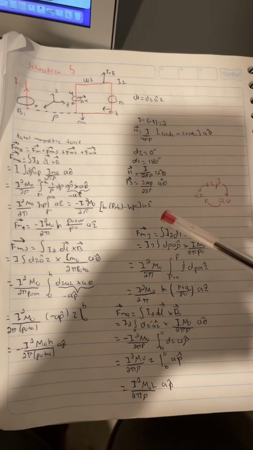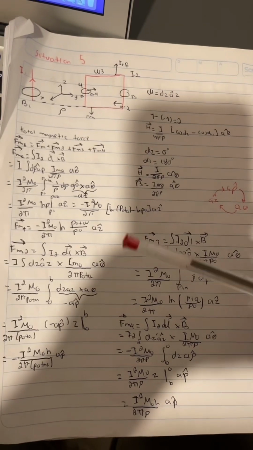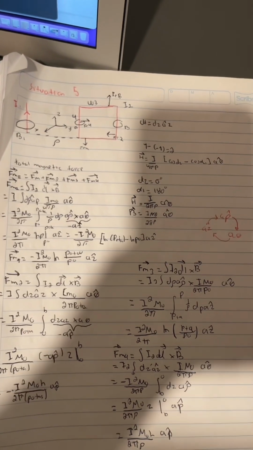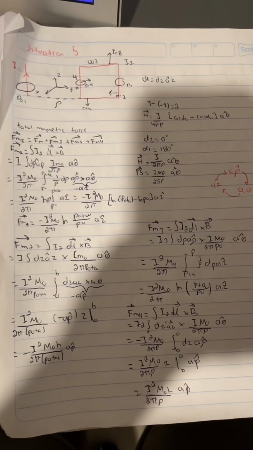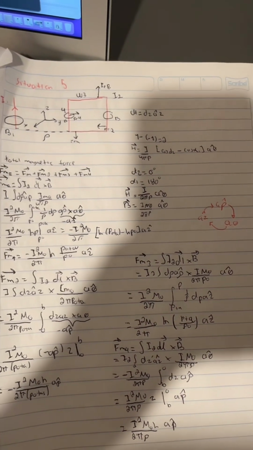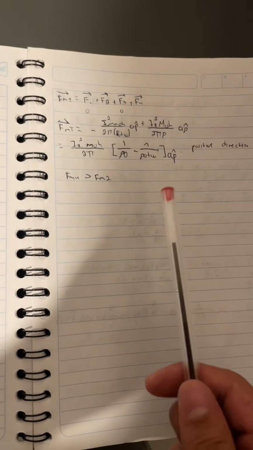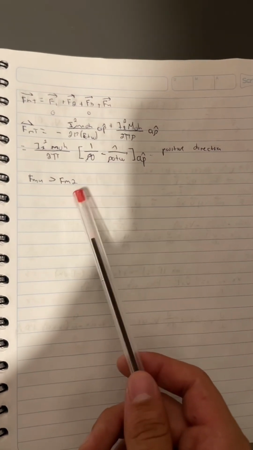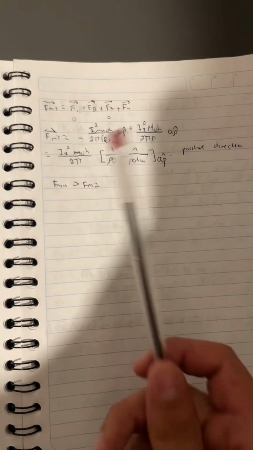For the horizontal segments FM2 and FM4, I noticed that the magnetic forces partially cancelled, while the vertical ones, FM1 and FM3, contribute differently due to their orientation and limits of integration. So after integrating over the appropriate bounds, I sum all the force vectors to find the net force. And I compare the magnitudes of force from the upper and lower parts, and I observe that the force of the segment FM4 was greater than FM2. And that's all for the fifth situation.